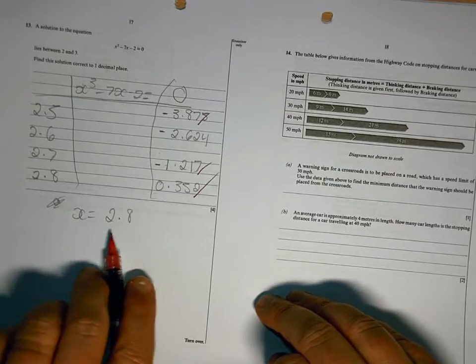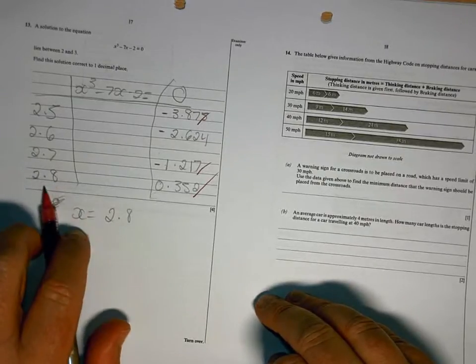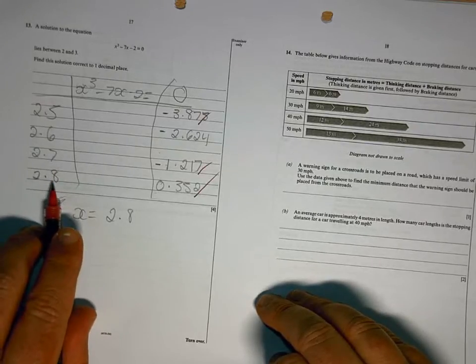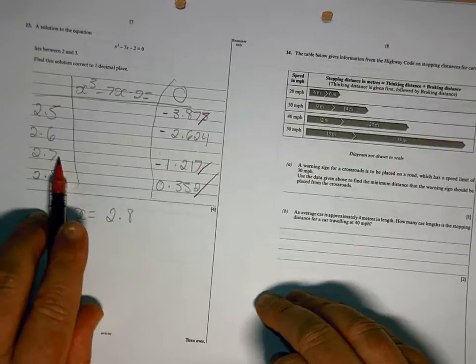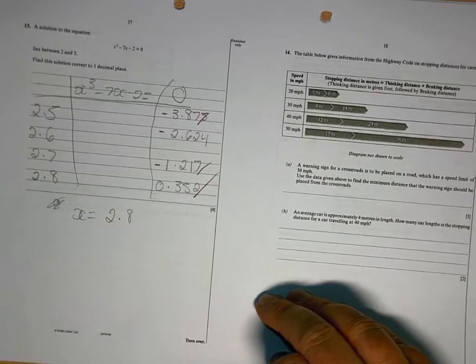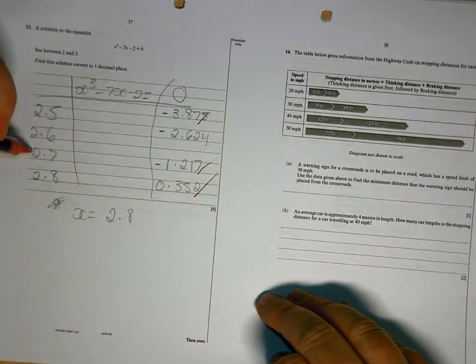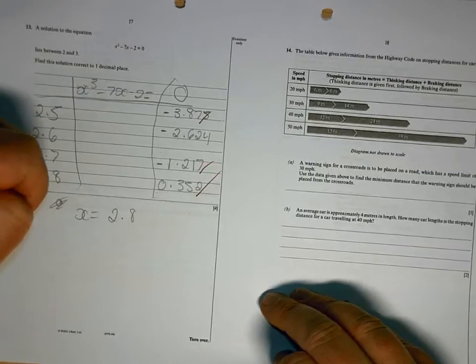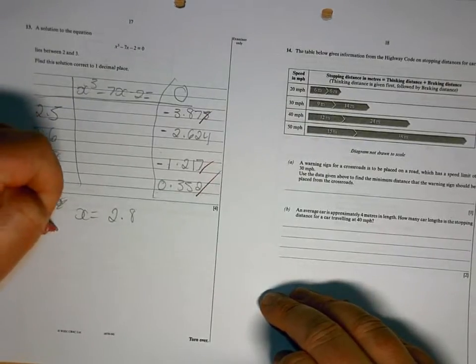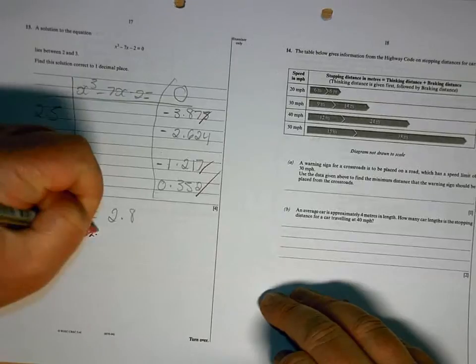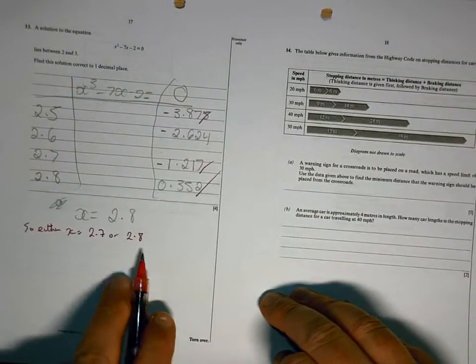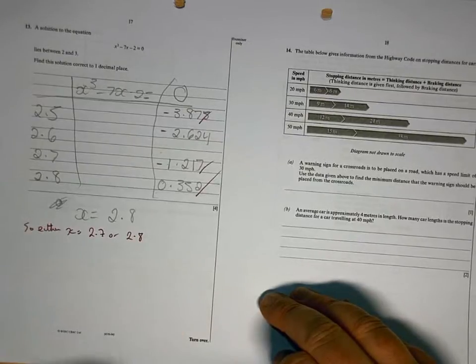What you then have to do is go halfway between 2.7 and 2.8 to decide which of those is the closest. It's not enough just to get it between the 2 and then decide. So once you've got it between 2 consecutive 1 decimal place numbers, 2.7 and 2.8, you need to say, so either, that gets you 2 out of the 3 marks.